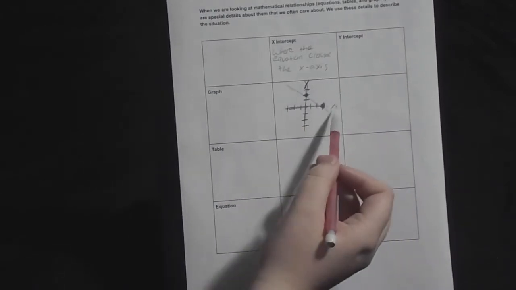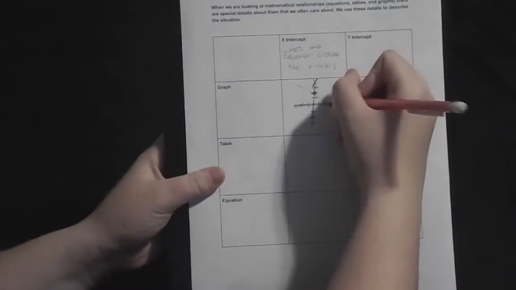For this one, the x-intercept is where it crosses x. So this is where it crosses x. So this is the x-intercept.